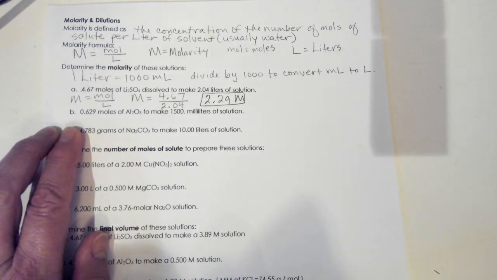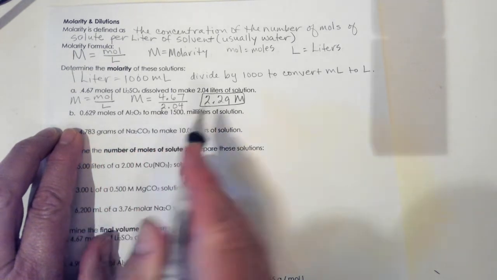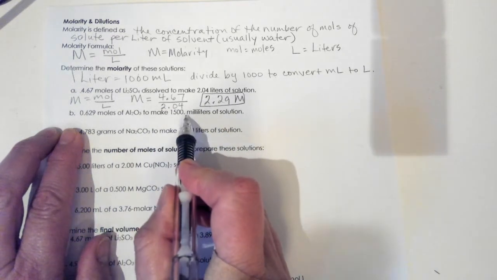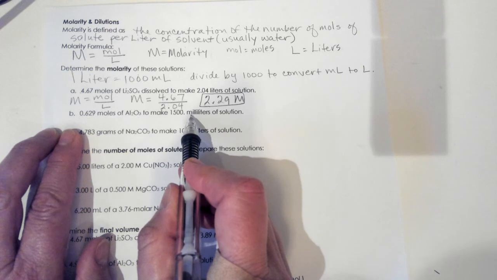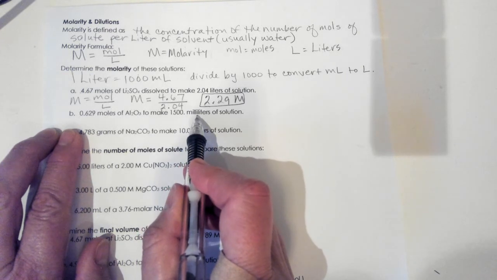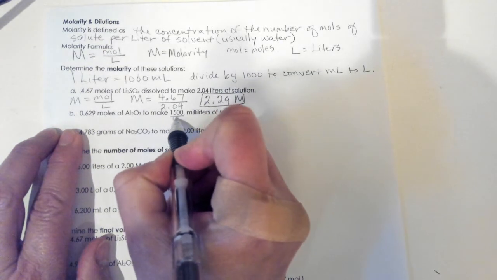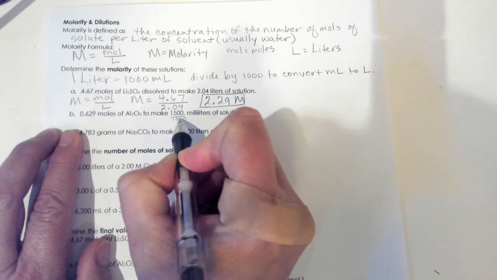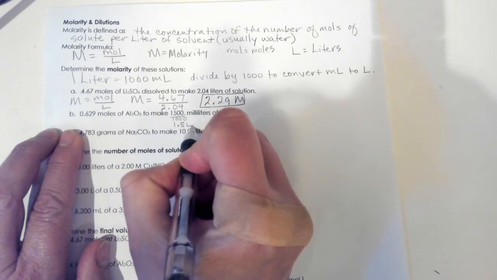All right, let's do another one. I have 0.629 moles of aluminum oxide, and it makes 1,500 milliliters of solution. So notice this is milliliters, so in order to work this problem, these milliliters need to be in the unit of liters. So remember, we're going to divide by 1,000. This now becomes 1.5 liters.